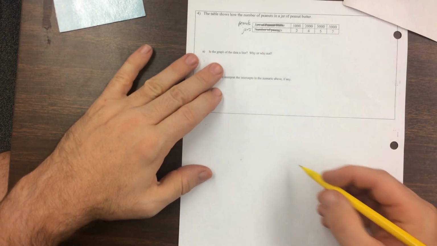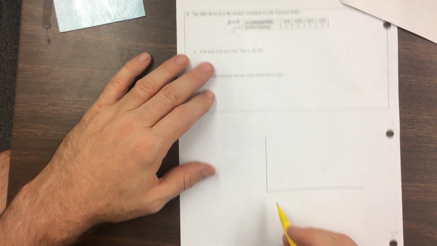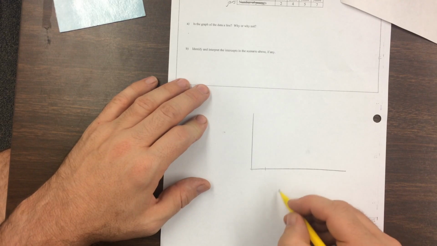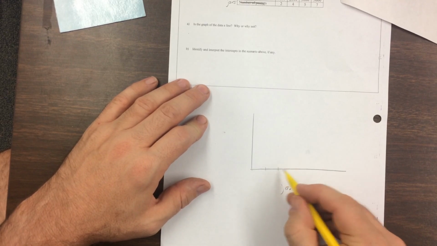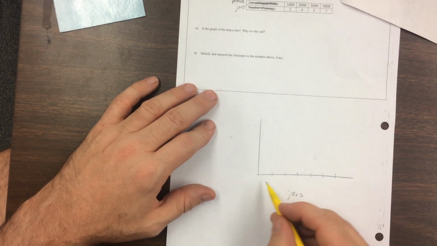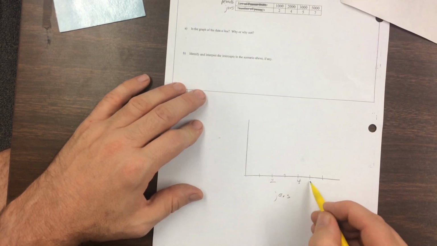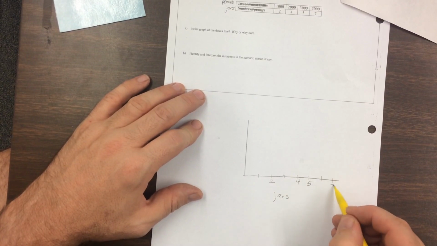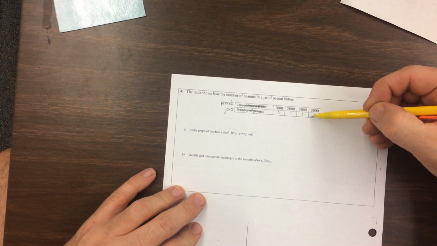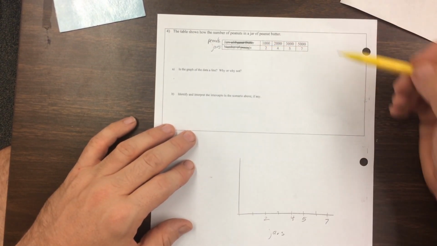Well, I mean, you certainly could graph it. Right? You could say, okay, this is jars here. But we need to be careful, right? This is 1, 2, 3, 4, 5, 6, 7. We need to make sure that we have an even scale, because our table is not giving us even numbers.